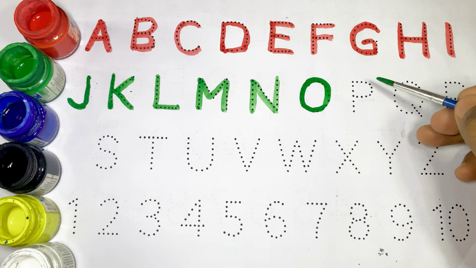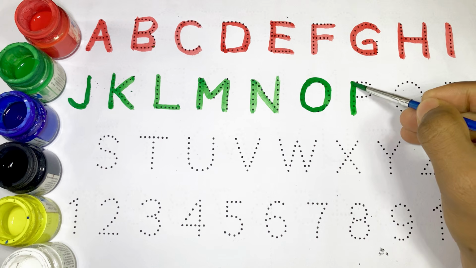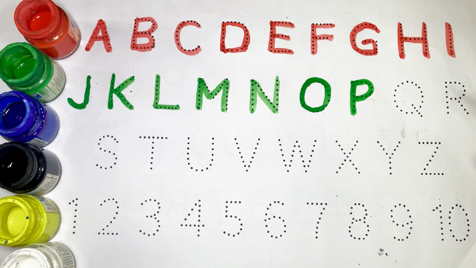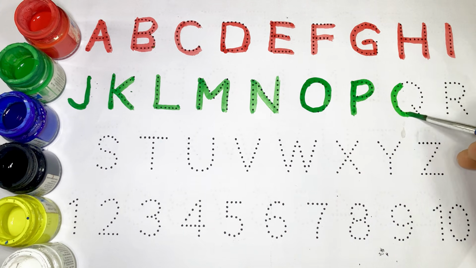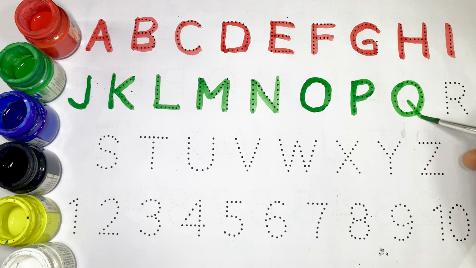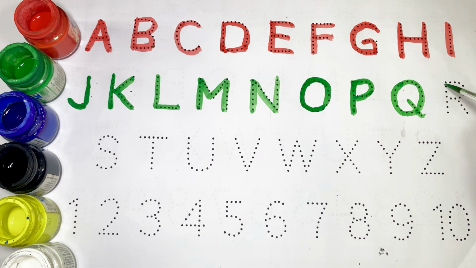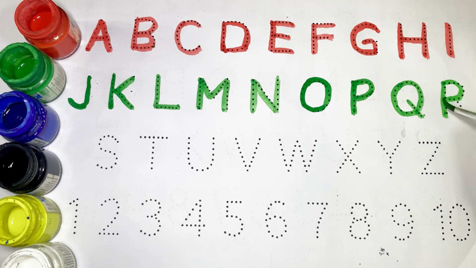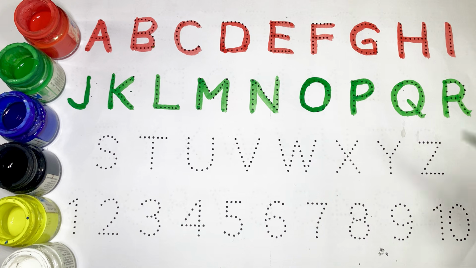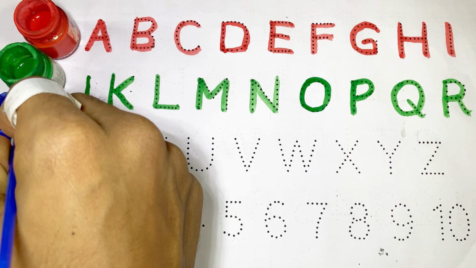O for octopus. P for parrot. Q for queen. R for rose. Now I draw S and use blue color.